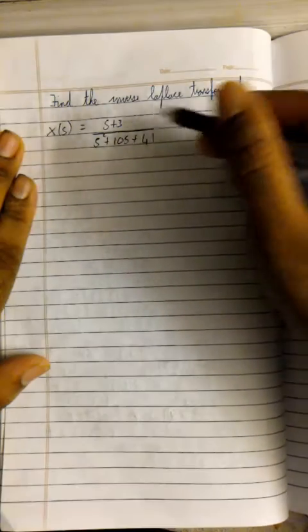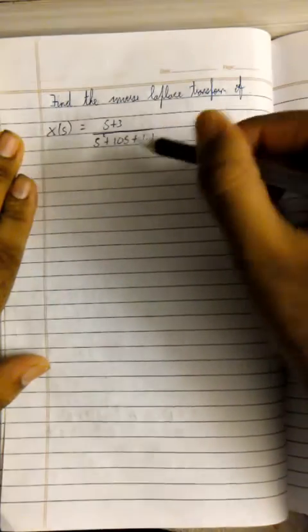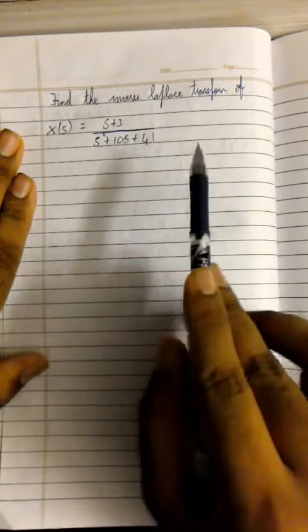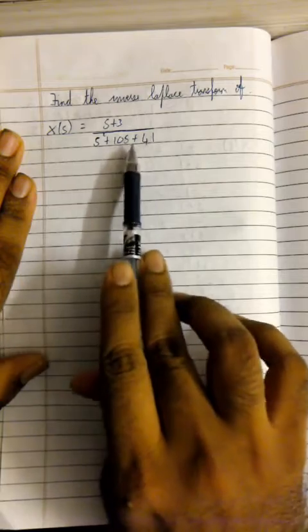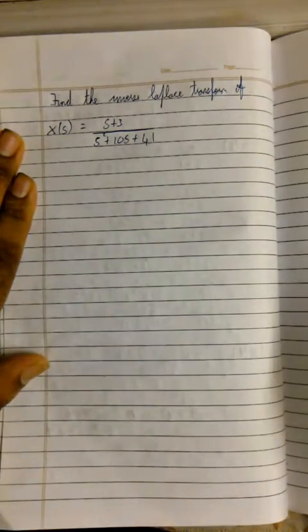So how do I solve this without factorizing this into complex poles? Okay, so let's do this problem. Given X(s) is equal to (s + 3) / (s² + 10s + 41).